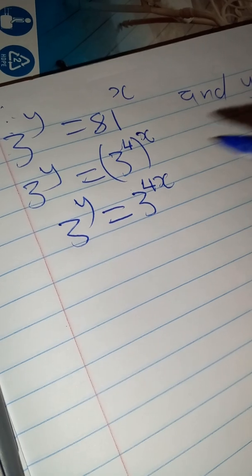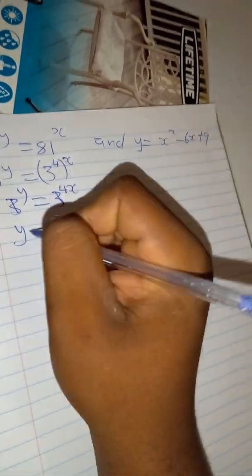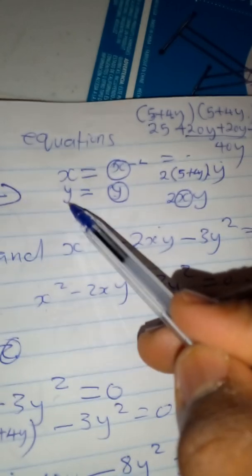Then it will be 3 to the power of y. Know that same bases cancel. So you know that 3 will cancel 3. Therefore, you know that your y is equals to 4x. I know that my y is equals to something. Then I'm done. Now I'm going to solve this one.